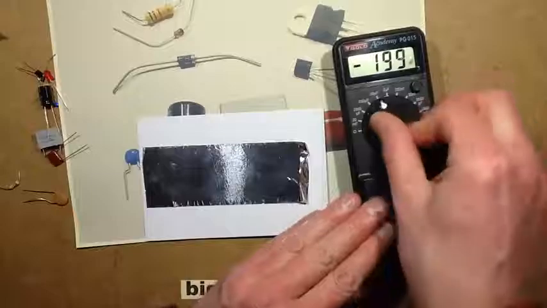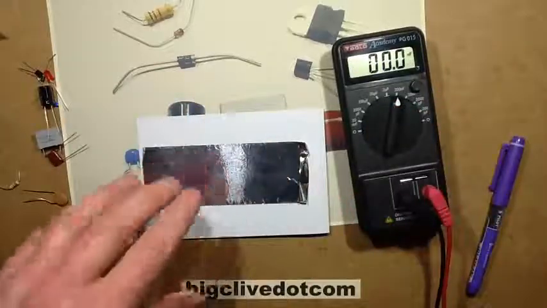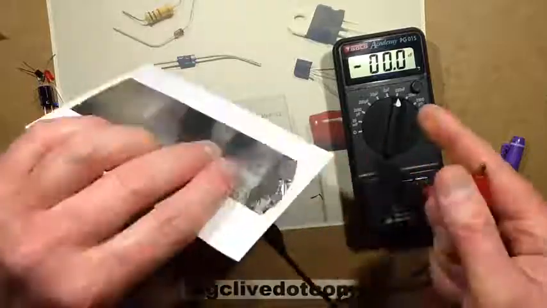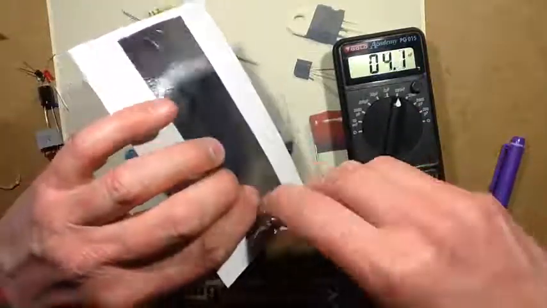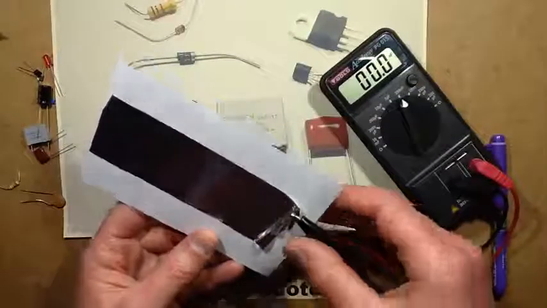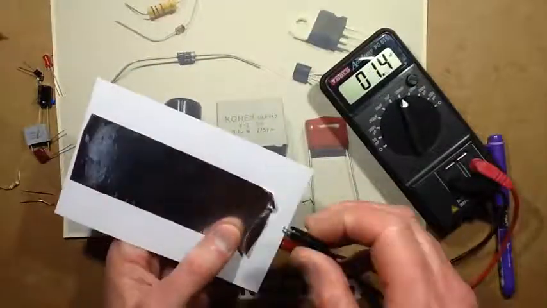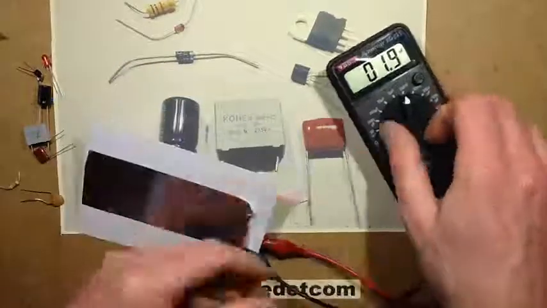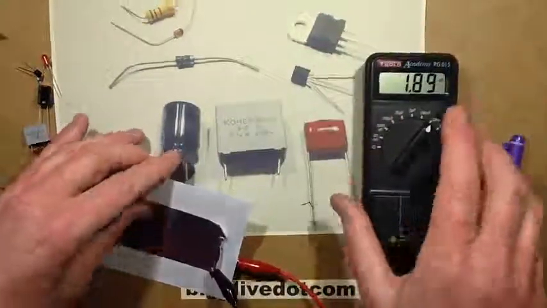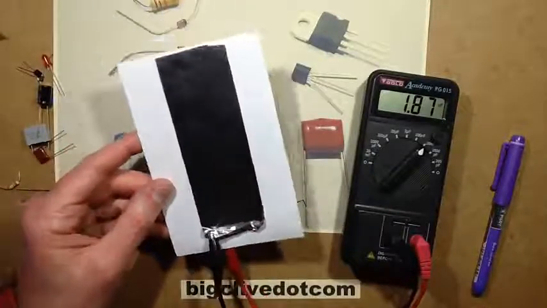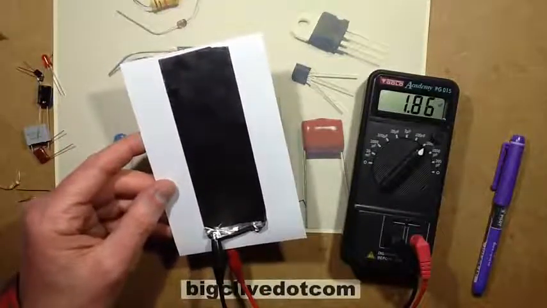So let's be optimistic and say 200 nanofarad. And I'll connect one side and the other side, and I'm actually connecting onto the adhesive side here. My capacitor measures, oh, that's terrible, isn't it? It's 1.8 nanofarad. It's not very high at all.